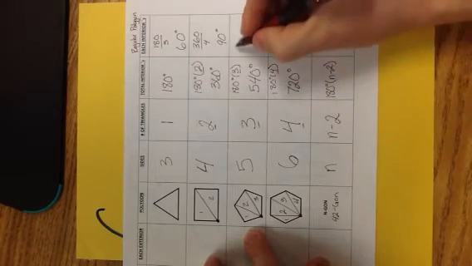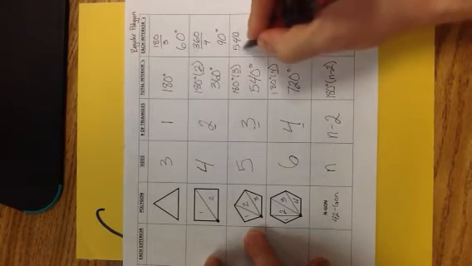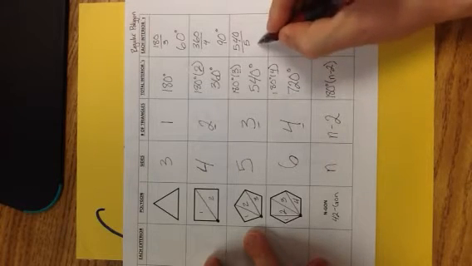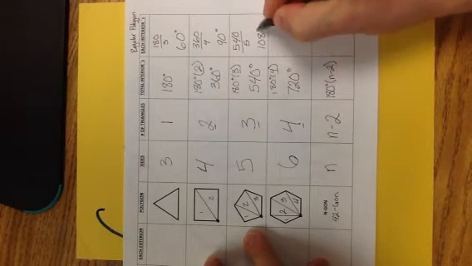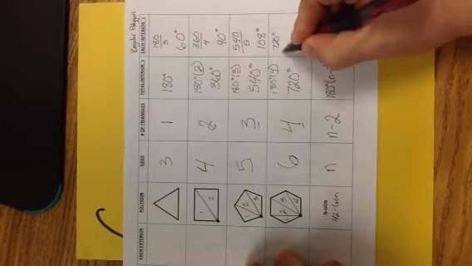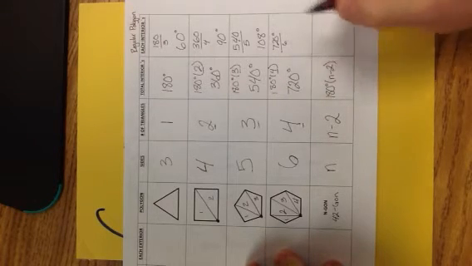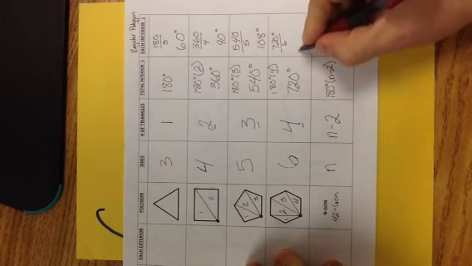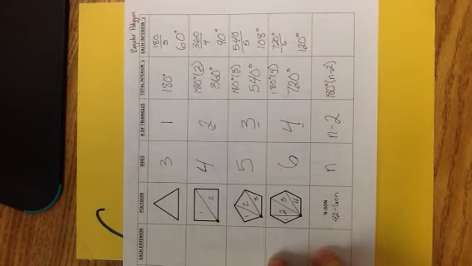Likewise, 540 divided by the 5 vertices, I would say that each angle has 108 degrees. 720 total interior degrees divided by the 6 vertices, because it's a regular polygon, and we find that each angle of a regular hexagon would be 120 degrees.